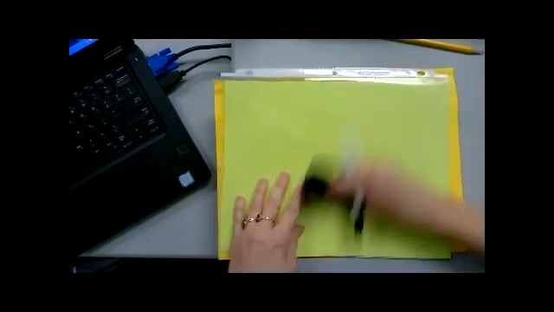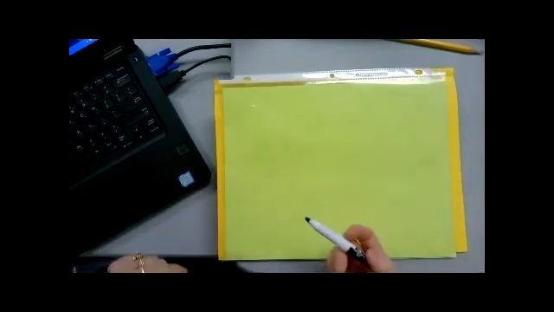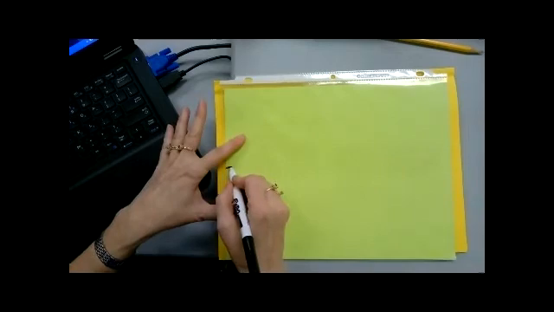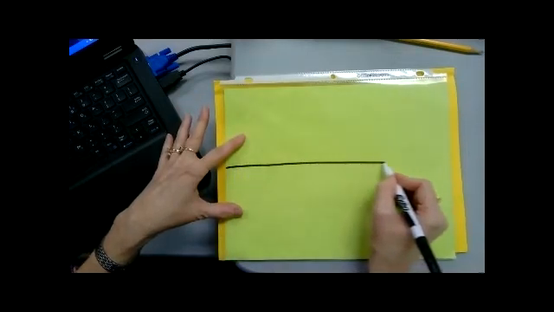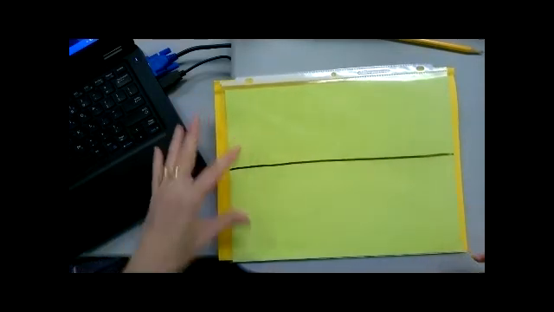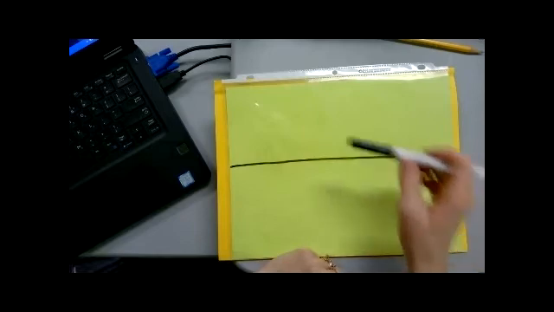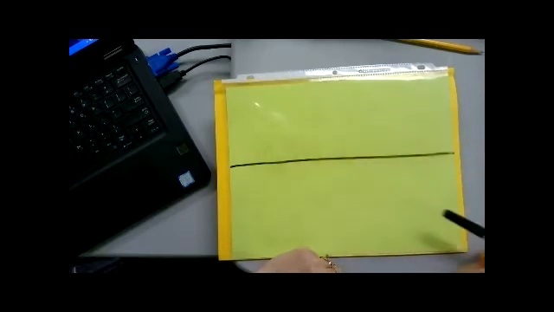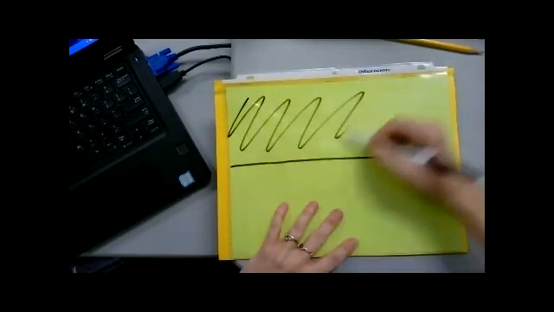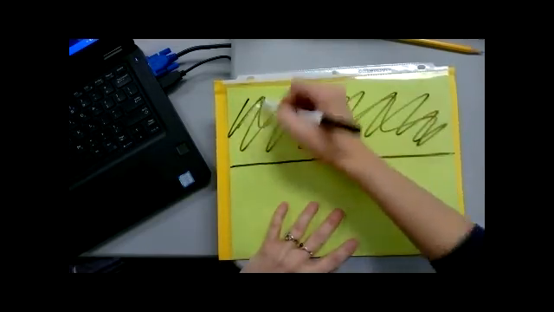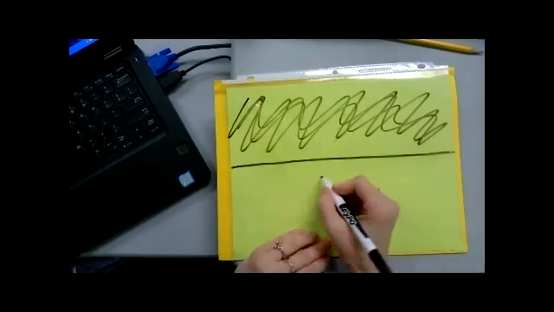Now, again, let me show you something different. How many parts has my board been divided into? It's been divided into 2 parts, or I divided it in half, okay? If I shade in one of the parts, what does this represent again? It represents 1/2.